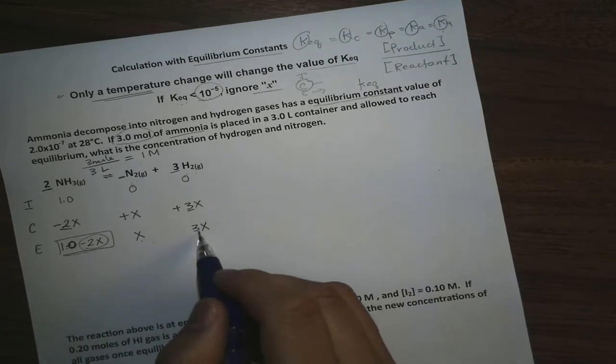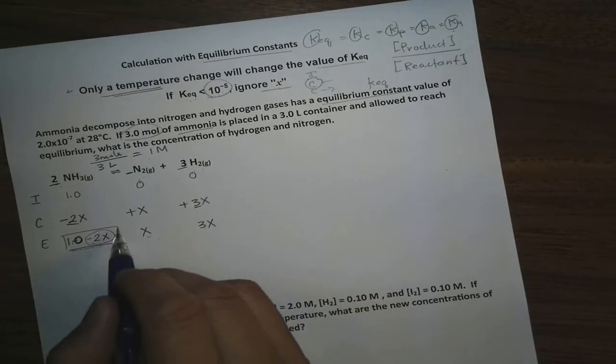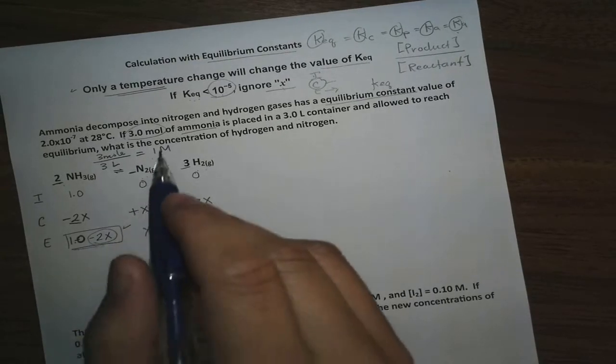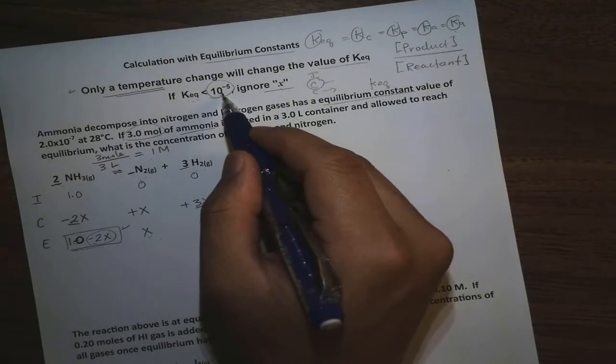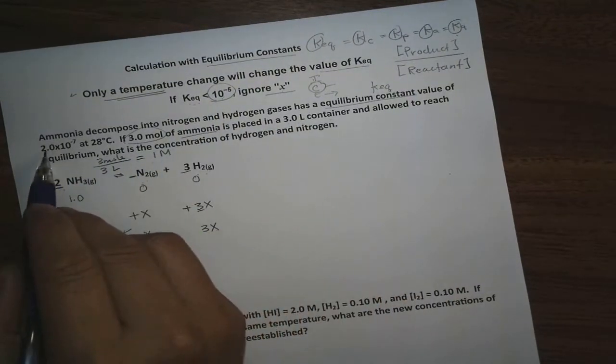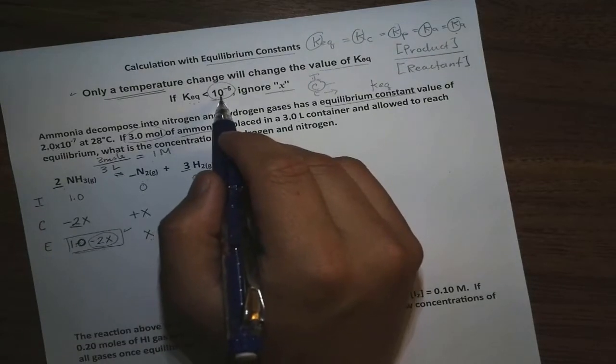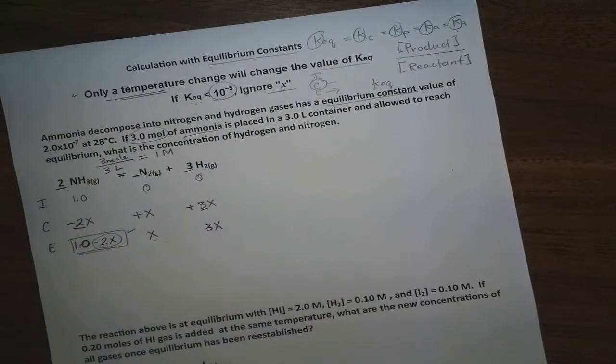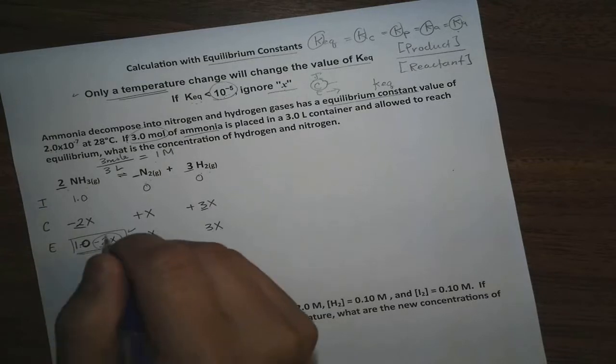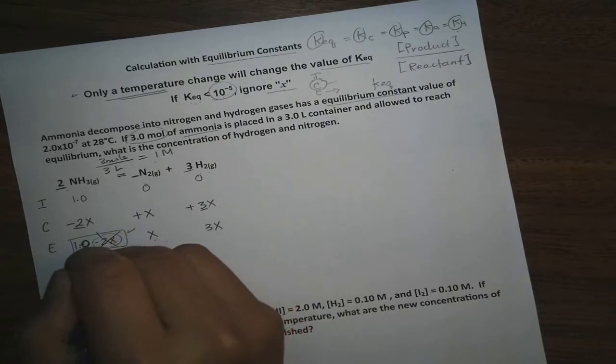This is a variable x by itself. So this is where we ignore the x if K is less than 10 to the negative fifth. Since the equilibrium constant is 2.0 times 10 to the negative 7, that's a lot smaller than 10 to the negative fifth. So of course you can cancel it, which means we just have 1.0.